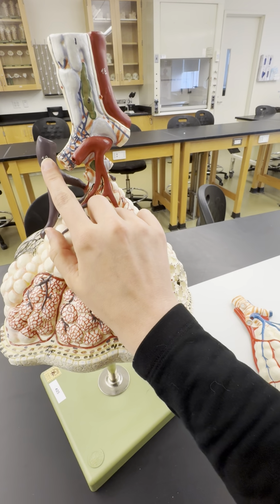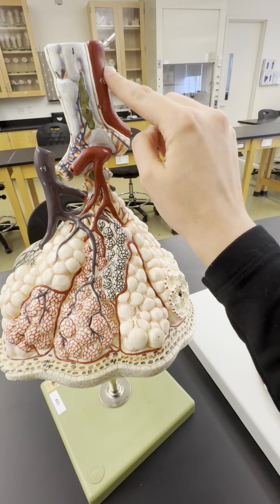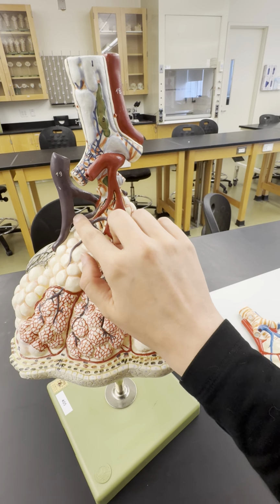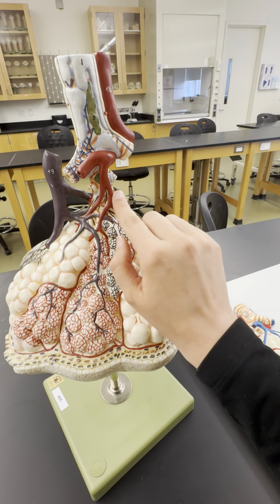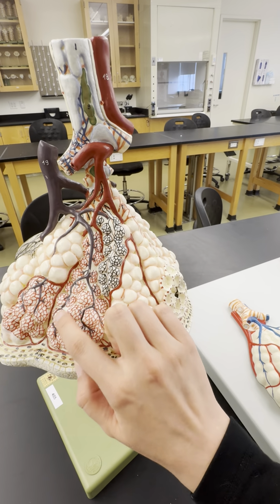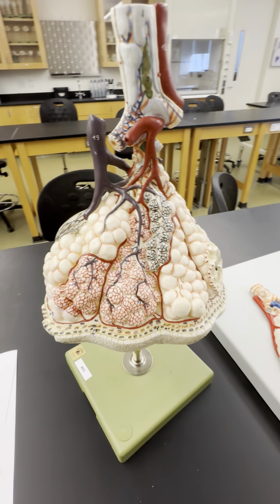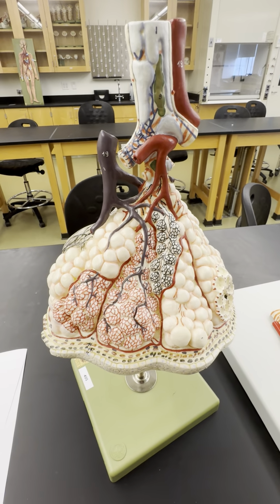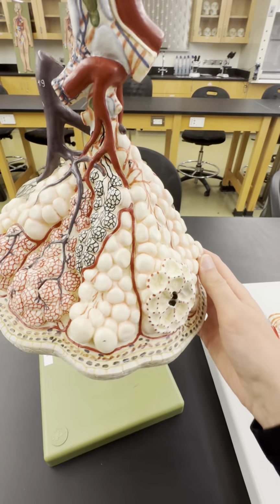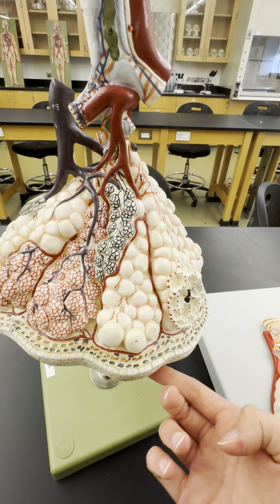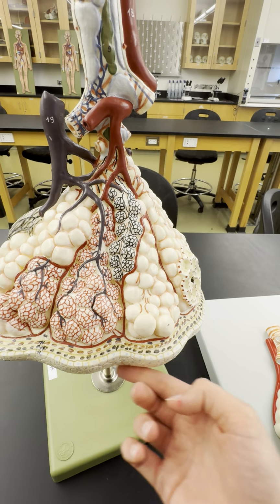We have our pulmonary vein and artery, and then it branches off into the arterioles and venules, and then these small little lines here on the alveoli, those would be the capillaries. Okay, this here would be the membrane, the respiratory membrane.